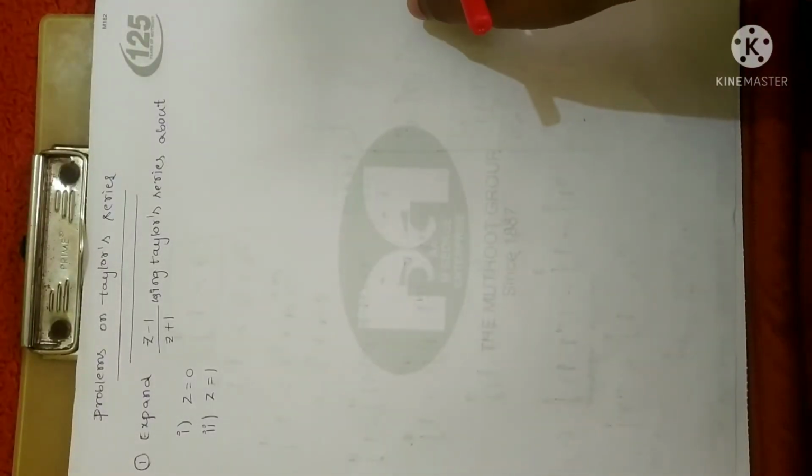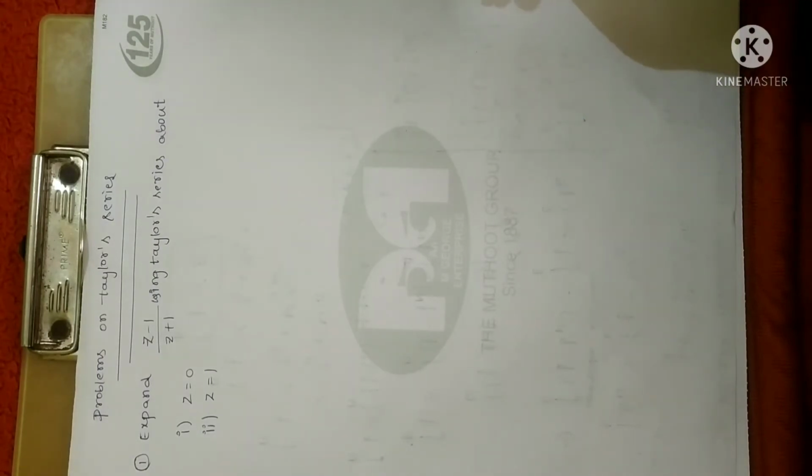Hello everyone. In the previous session we learned Taylor's theorem, the proof of Taylor's theorem and Laurent's theorem, and we solved problems on radius of convergence. So in this session let me solve problems on Taylor series. Before getting to the Taylor series, let me revise the concept that I have already done in the previous session.